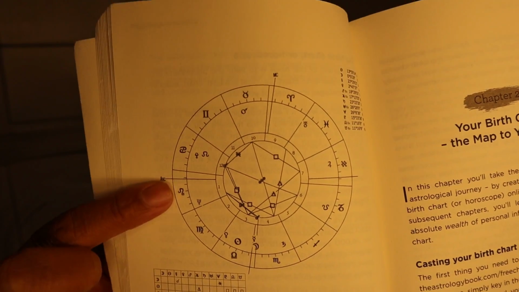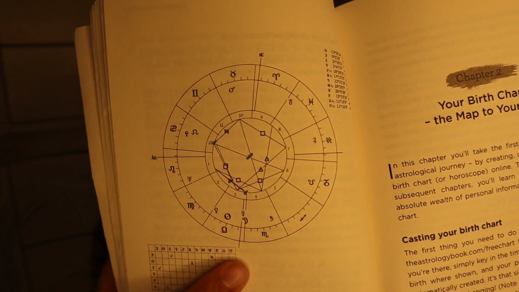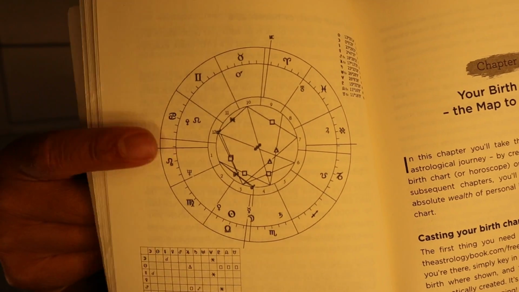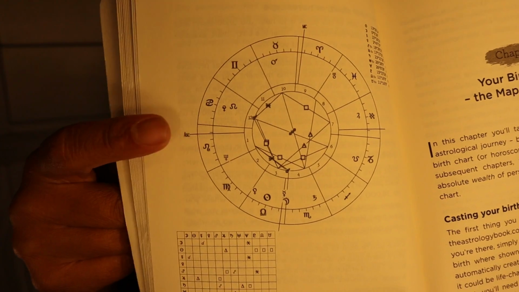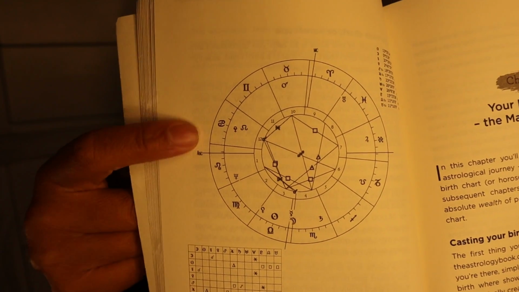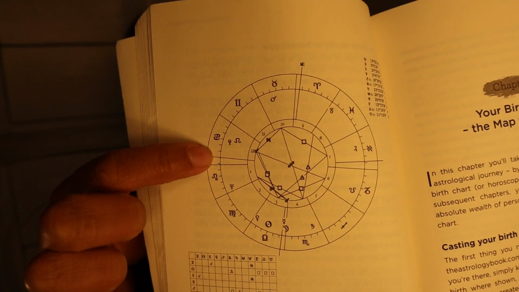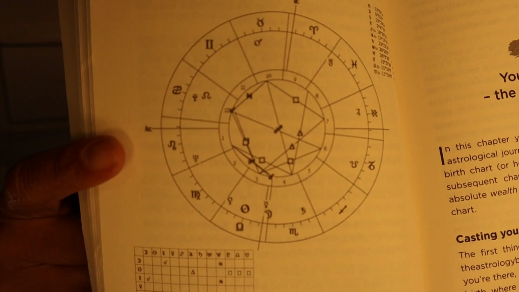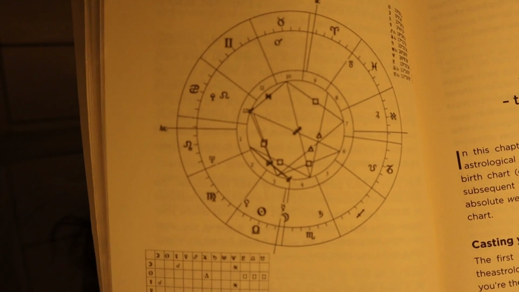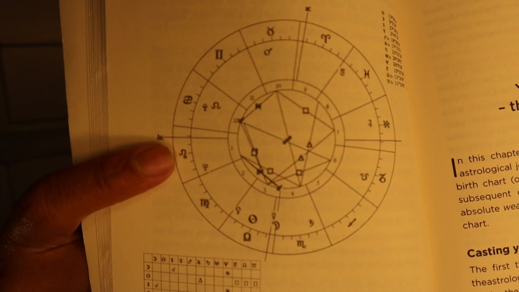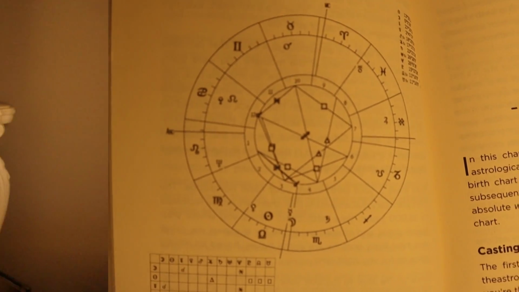So the first house, then the second house, then the third house, fourth house, and so on. At the top here for the first house, this will also represent your ascending sign. And so the signs are all located on the very outskirts of this chart. But the ascending sign on this particular chart is Leo. That is the particular sign that represents Leo.